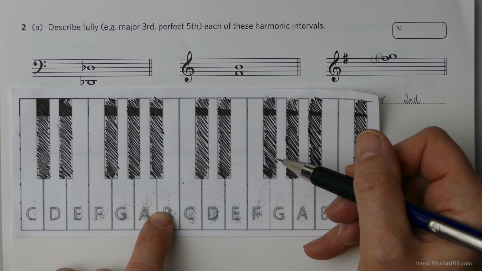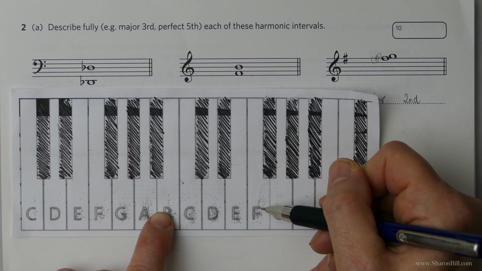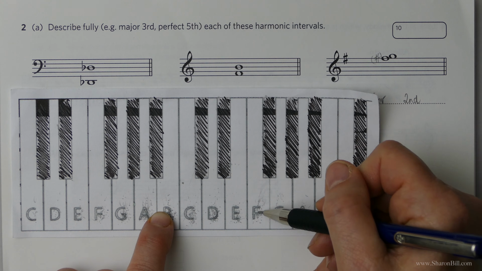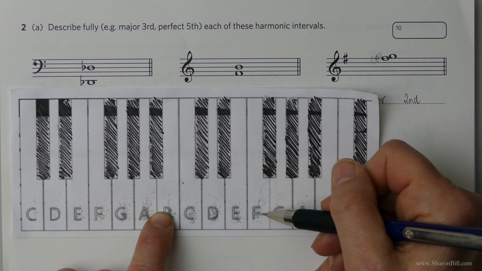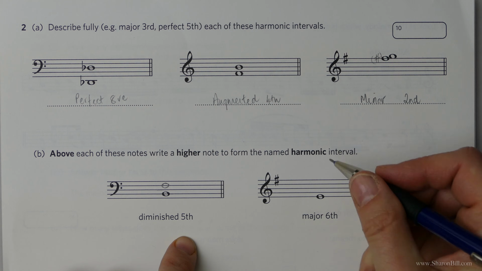And then to diminish it or make it smaller, we need to bring that top note down, and so we don't need to sharpen it, it just stays as a natural. So B to F does the job without the need for anything else.